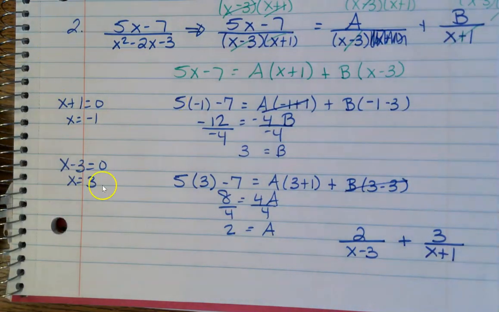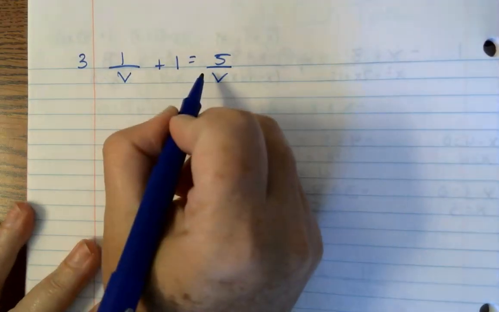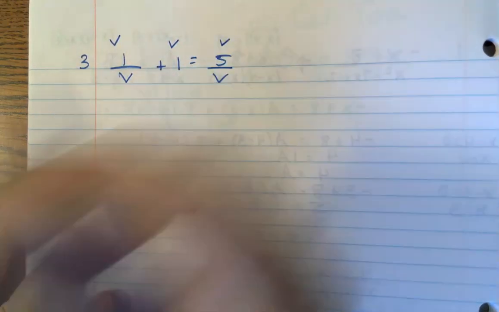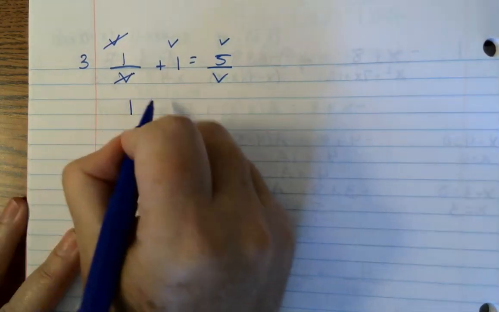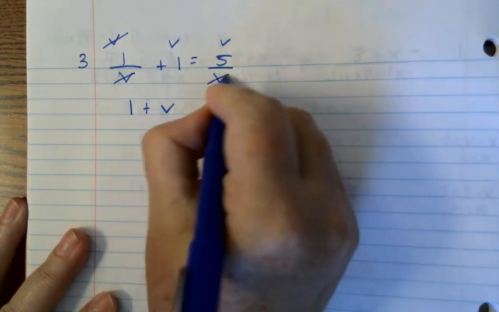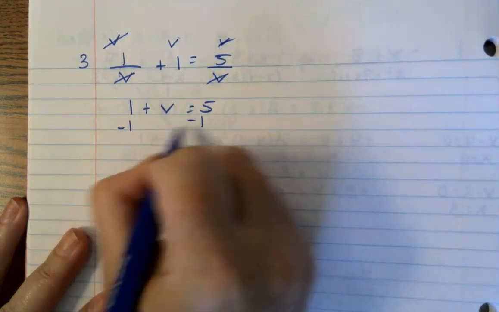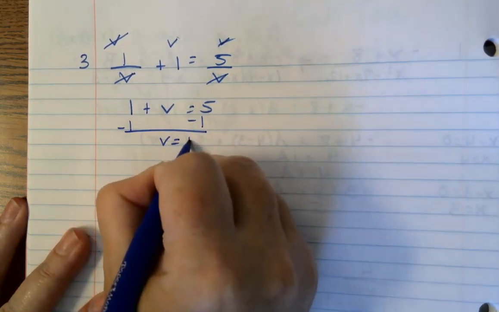Okay. So on to number 3. So here we want to get rid of our denominator, so we're going to multiply each fraction by v. So the v's cancel, I'm left with 1. 1 times v is just v. These cancel, you get 5. And so you're just going to subtract by 1. So v equals 4.